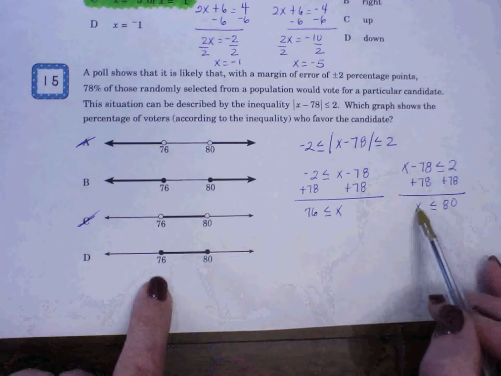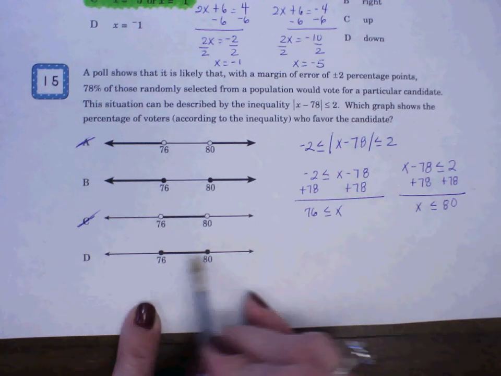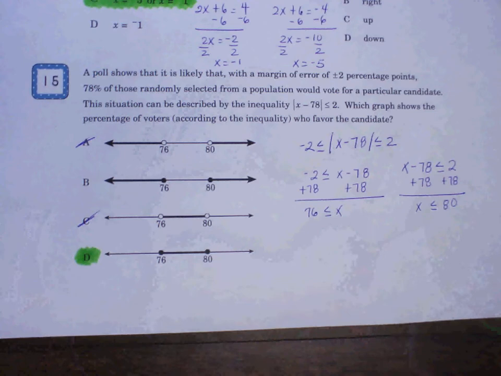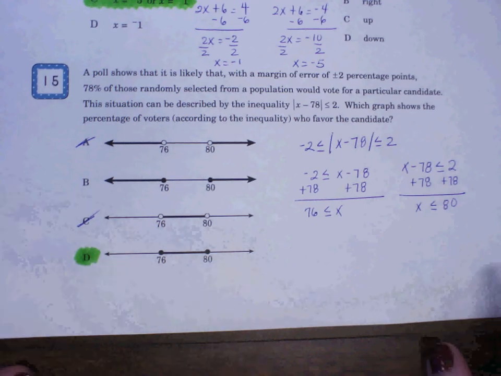Let's do the other one. x has to be less than or equal to 80. Very good. So the correct answer in here was D. And I think you had this on one of your quizzes.